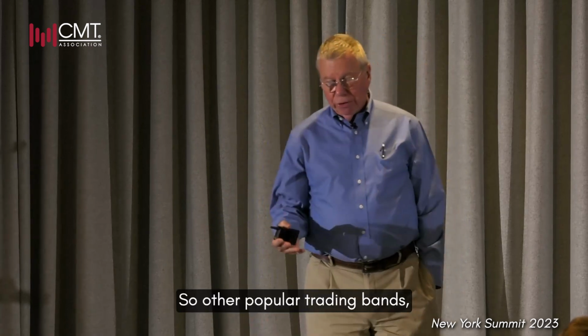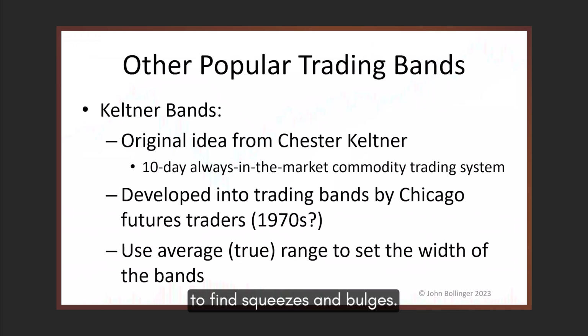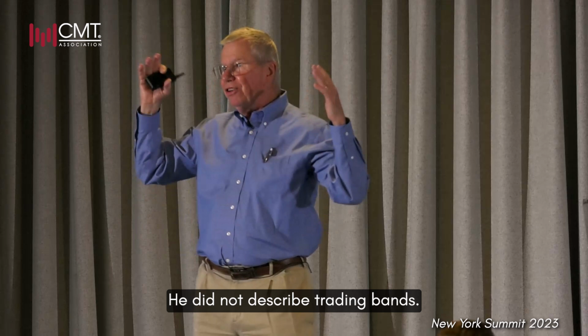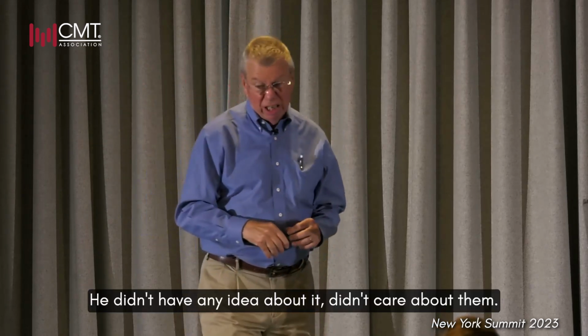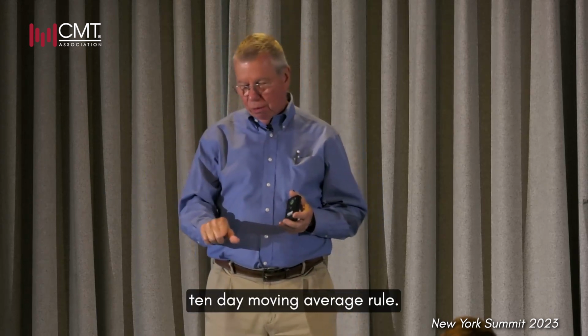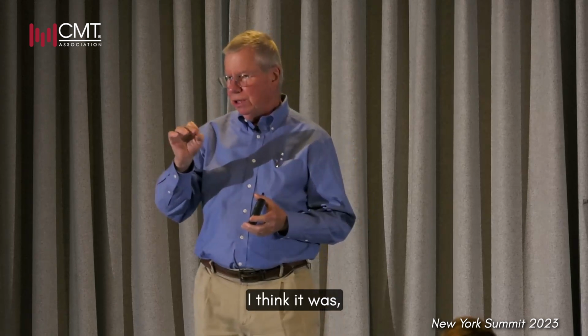So, other popular trading bands: Keltner bands. Any of you compare Keltner bands and Bollinger Bands to find squeezes and bulges? A few of you, right? Great technique. The original idea came from Chester Keltner in a book called How to Make Money in Commodities, published in 1960. He did not describe trading bands, right? He didn't have any idea about it. He didn't care about them. The work in there was called the 10-day moving average rule, I think it was.